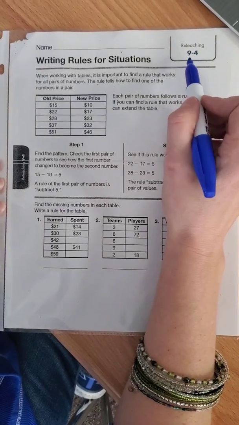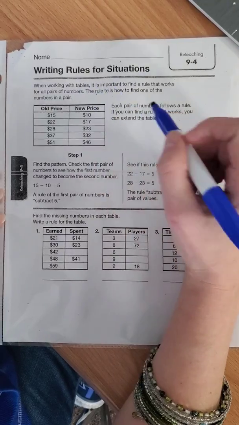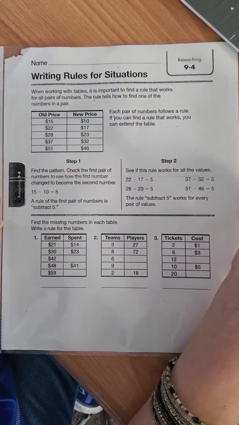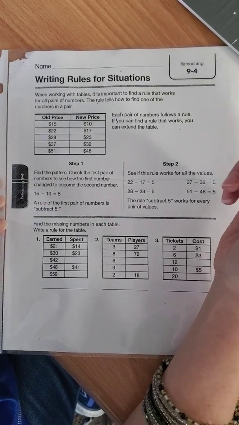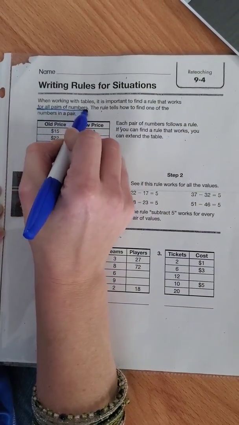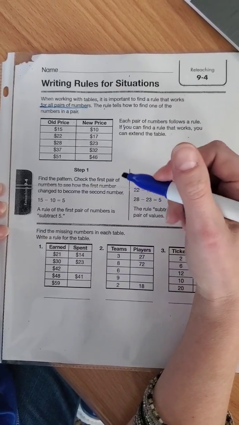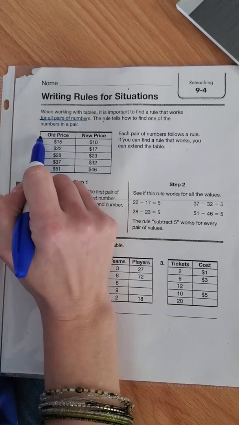Today we're looking at reteaching 9.4, which is in your Thursday packet, and we're writing rules for different situations. This goes right along with finding a rule to a pattern and working with tables. So remember, when we work with tables, it's important to find a rule that works for all pairs of numbers, not just the first ones. So we need to test out what we think is the rule, because it has to work for everything in the table. So in this table, we're going from left to right.